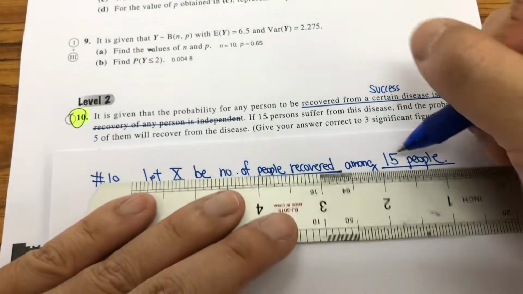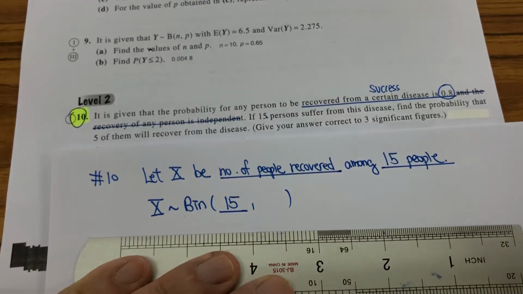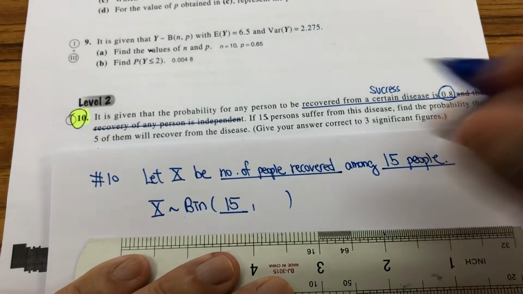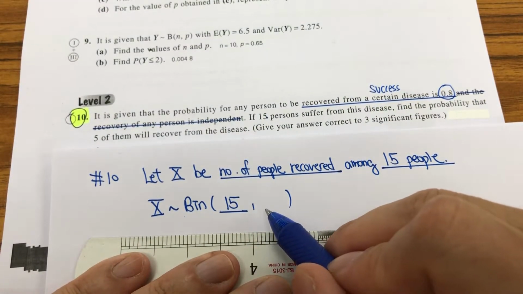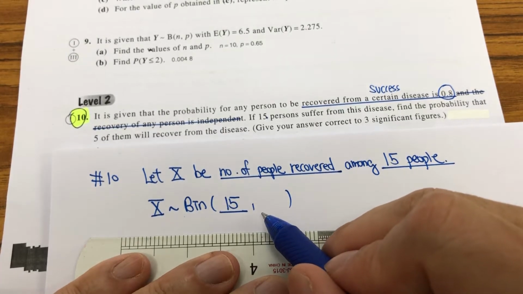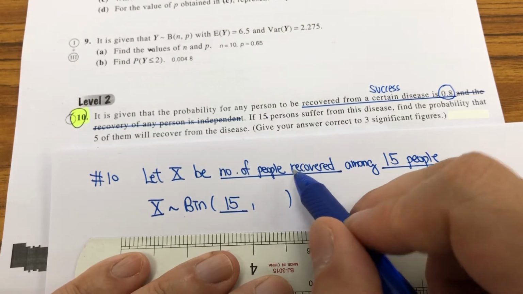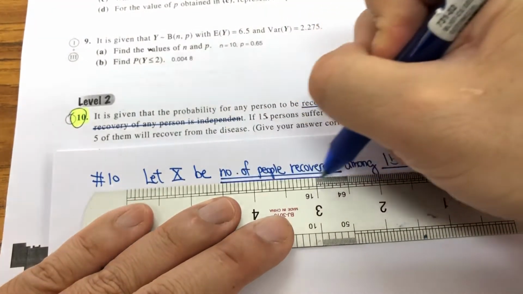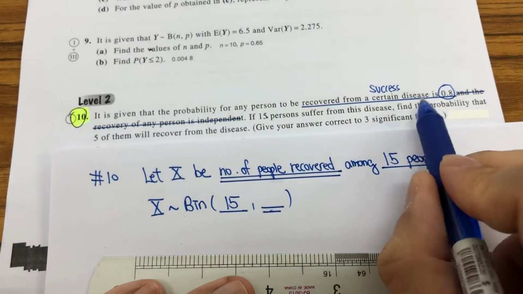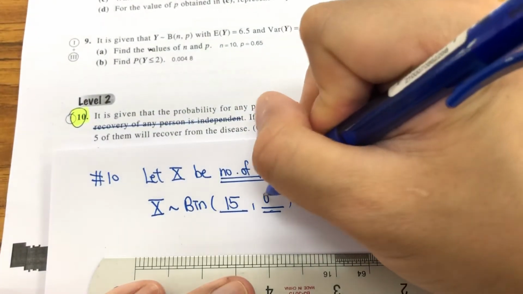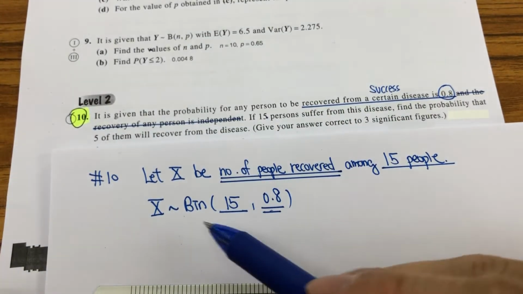Okay, totally there are 15 people. We have to check 15 times. And for each of them, it could be recovered or not recovered, and we want them to be recovered. This is what we define as success. So we have to put the probability of success here. It is given to us as 0.8. So this is the distribution of X.